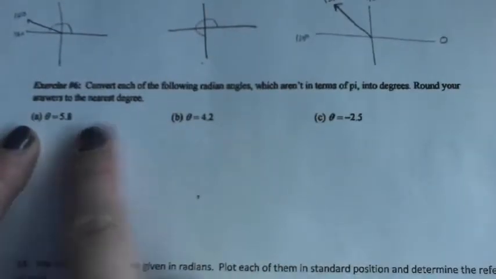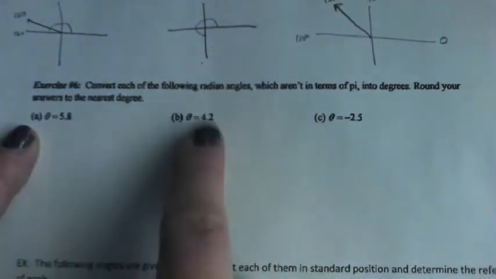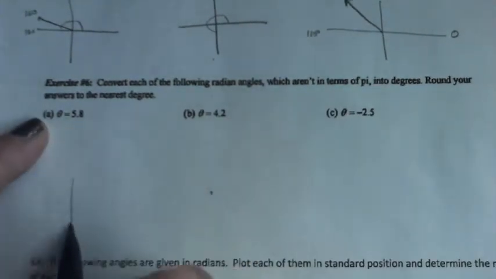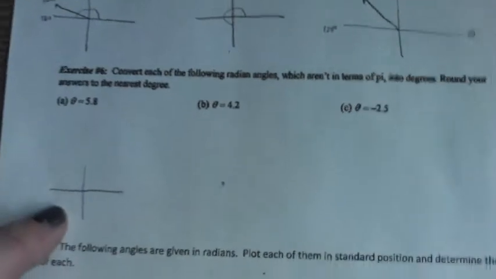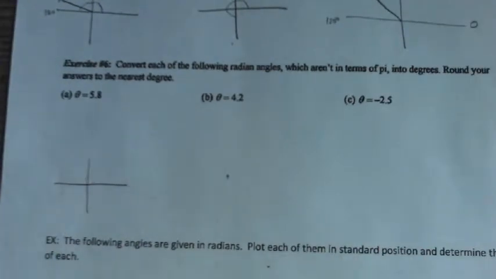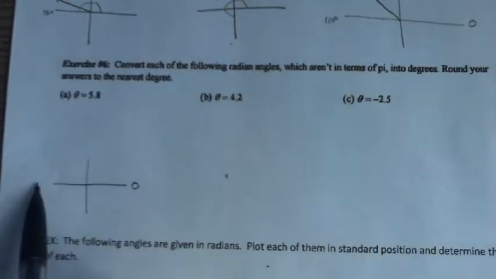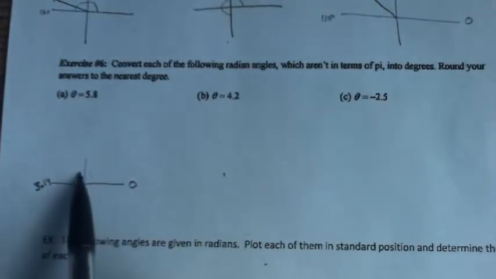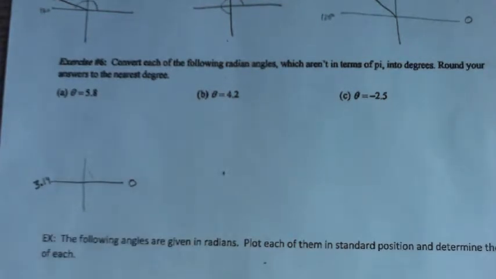These are still radians. They're telling us they are, but they're radian measures that don't involve pi. Just out of curiosity, whereabouts do you think 5.8 would go? Radians. Here's 0 radians. How many radians is this? 3.14, otherwise known as pi. So what's halfway between 0 and 3.14? 3.14 divided by 2.